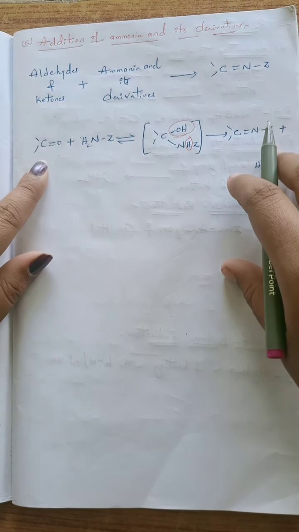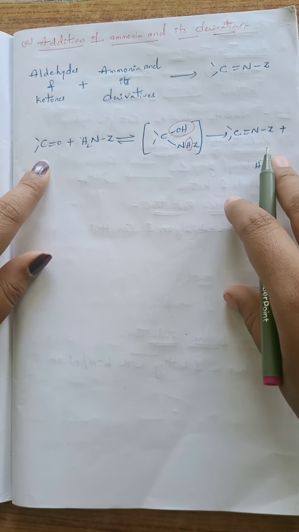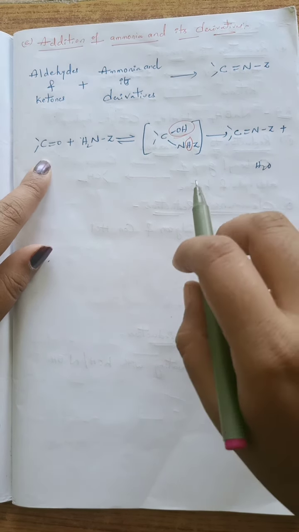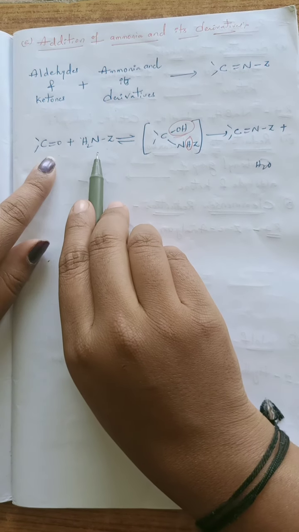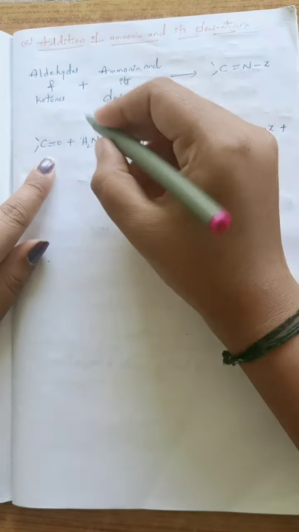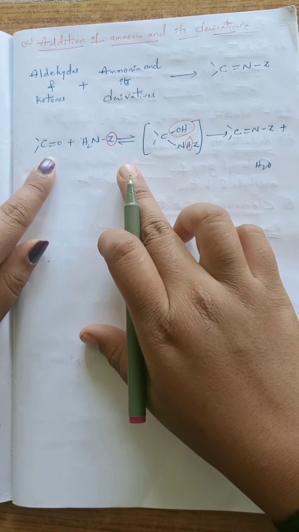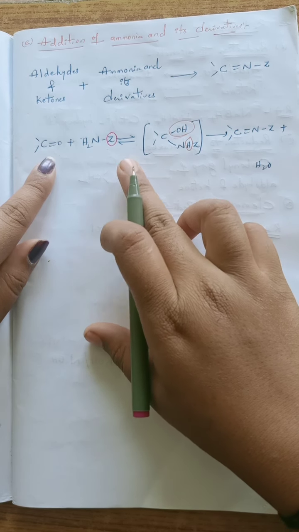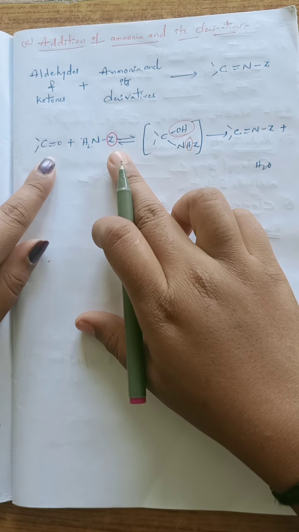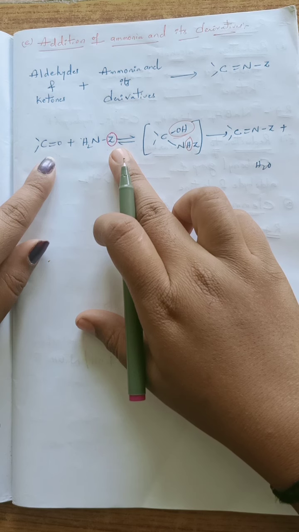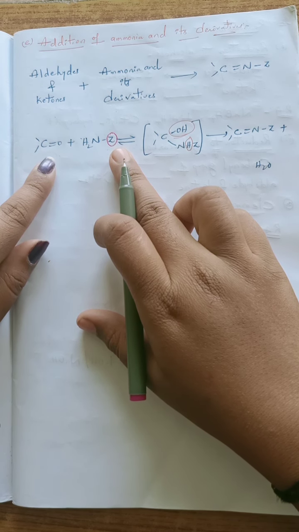For example, here I have taken the general representation of a carbonyl compound, that is C double bond O. When it reacts with NH2Z, here Z may be hydrogen, or any group substituted in place of hydrogen. If Z is hydrogen, then that is ammonia. If in place of Z any other atom is present other than hydrogen, that is known as a derivative of ammonia.